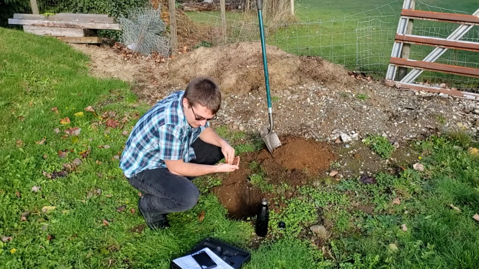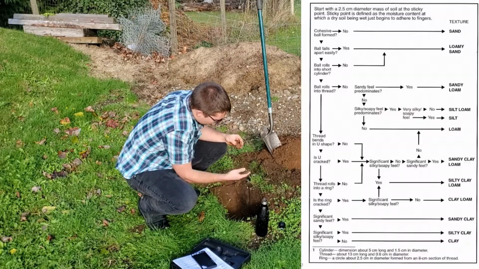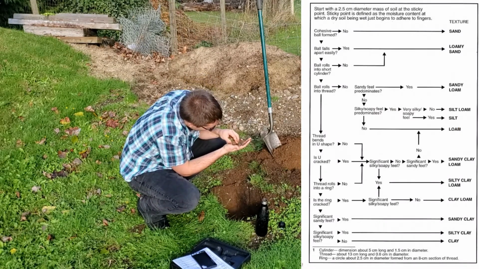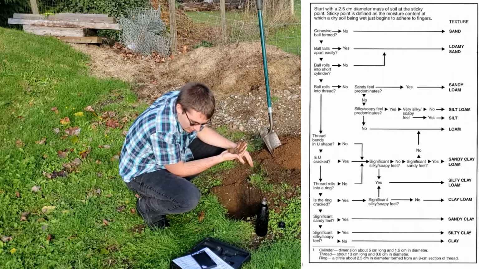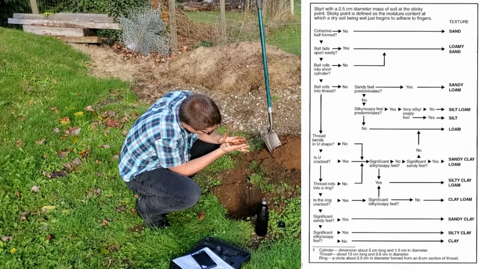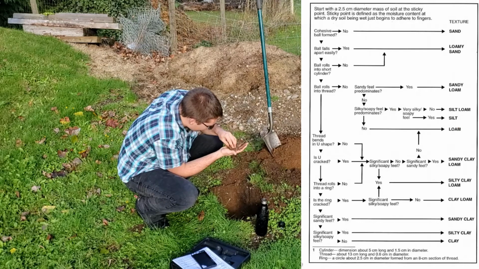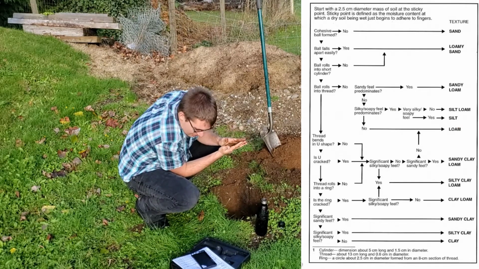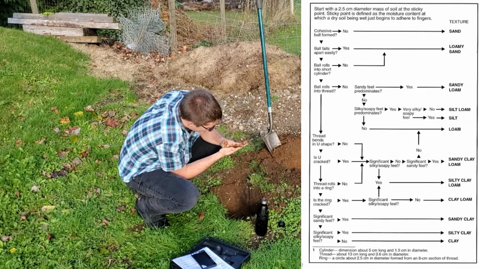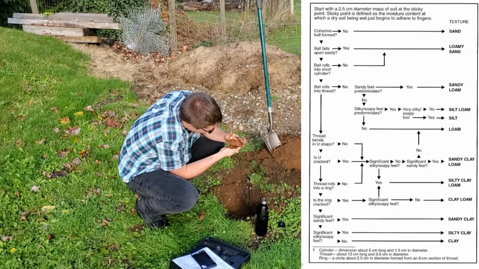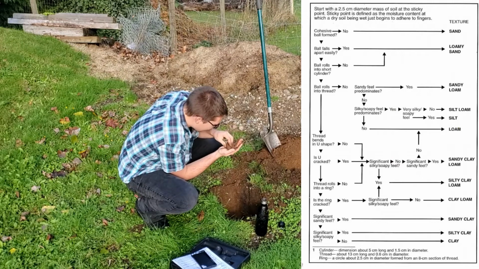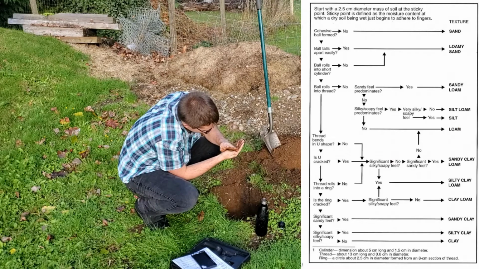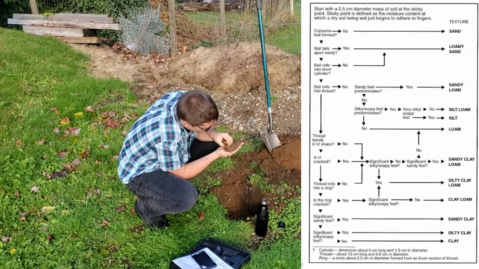So a cohesive ball has formed. Yes. So does this ball fall apart easily? Not really. So now we need to roll it into a cylinder, which it's kind of doing. Might have a little too much water, but that's okay. So it is rolled into a short cylinder.